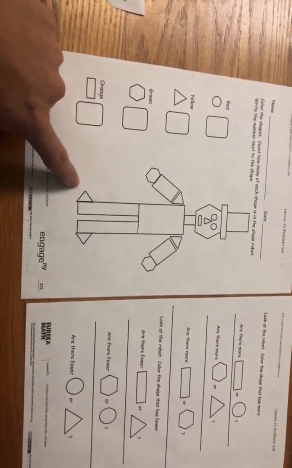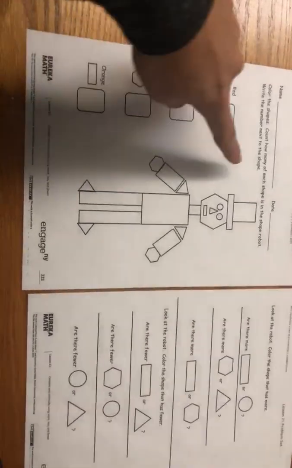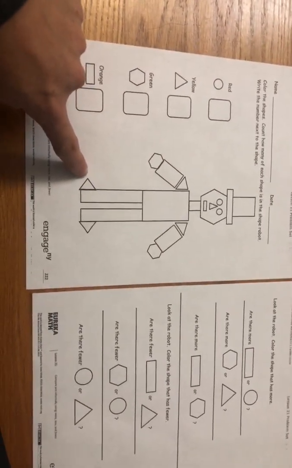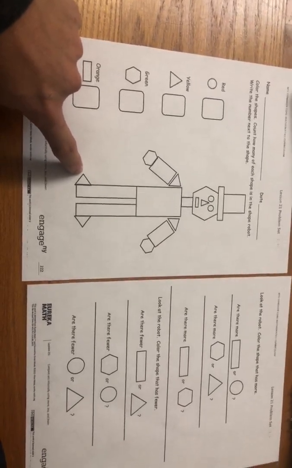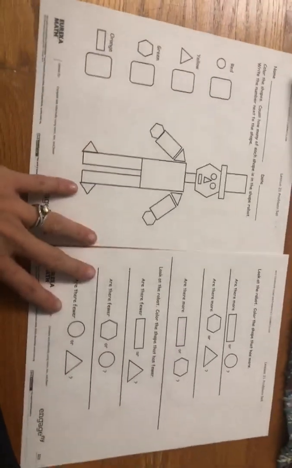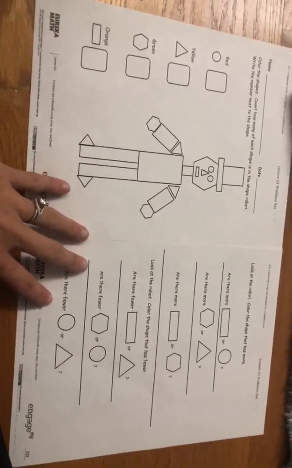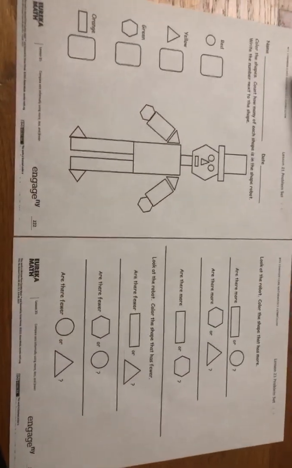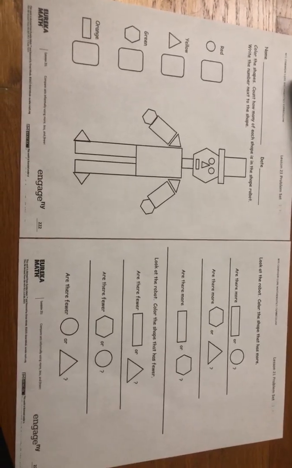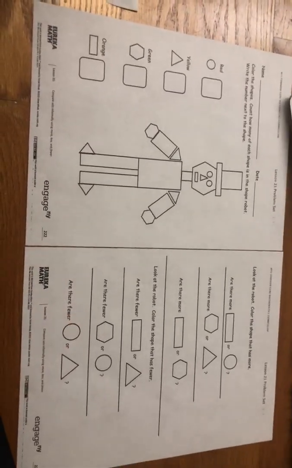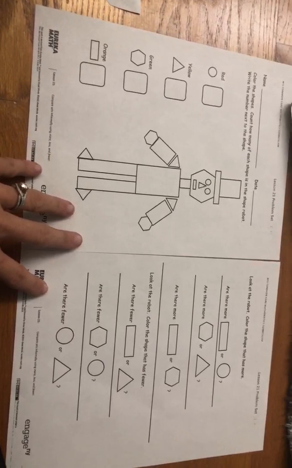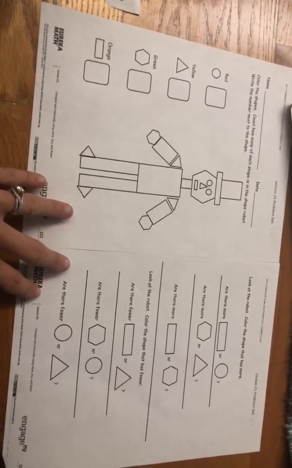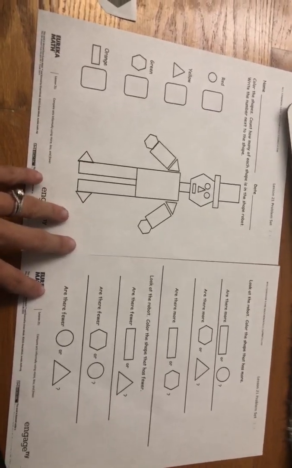If you cannot print this paper out at home, boys and girls, then maybe you could draw, or maybe your parents can help you draw the Robot Man with these shapes, and you can count them out and color it by yourself. The next page you have, your parents are going to have to help you and read, and it's going to ask you questions about which one has more and which one has fewer, and then you color in the right answer. Remember, more means that there is a bigger amount, and fewer means there is a smaller amount.